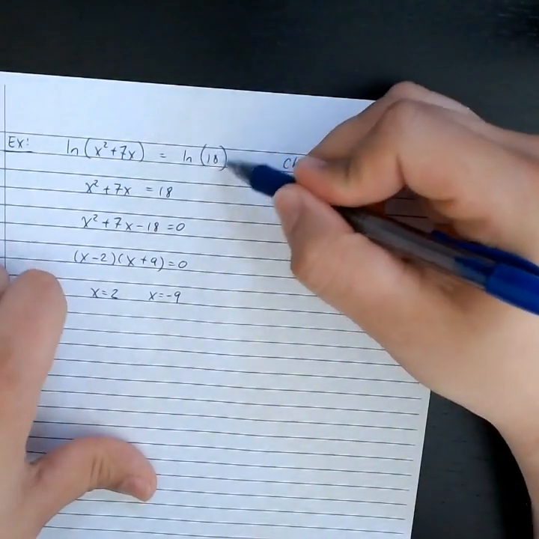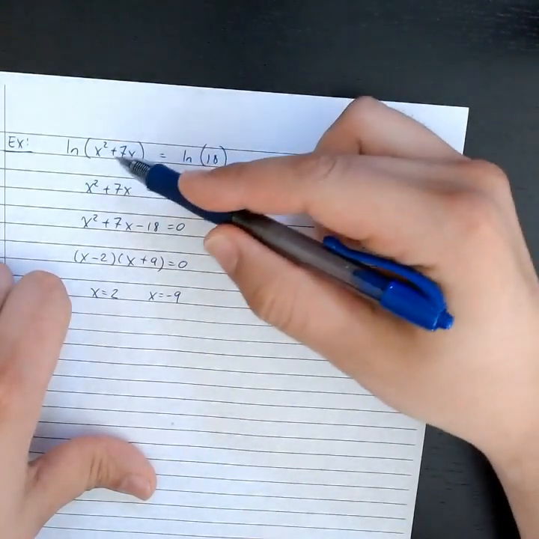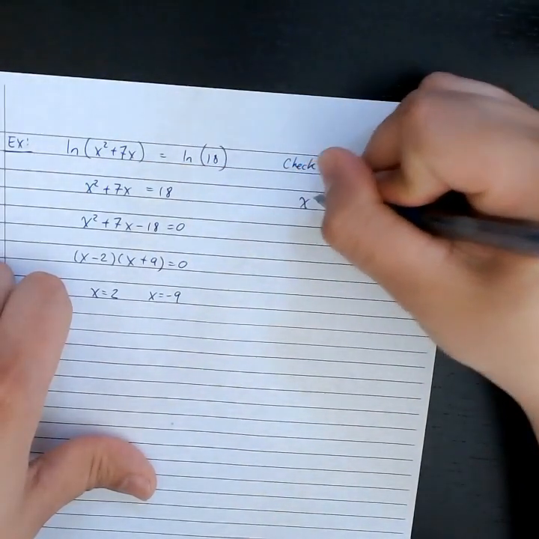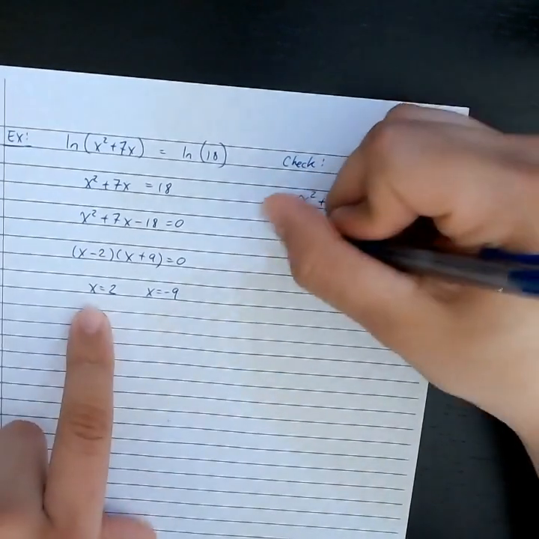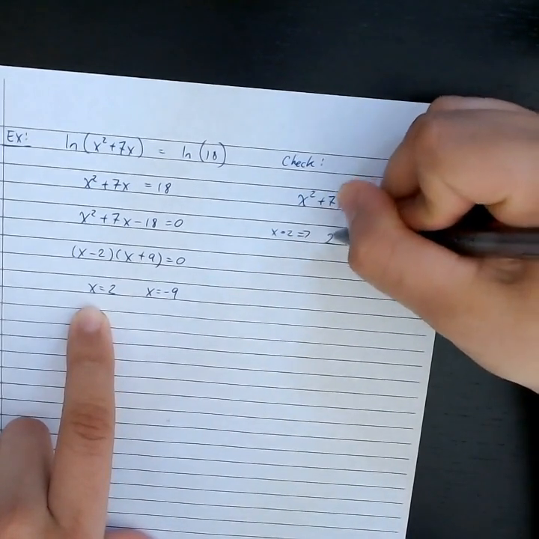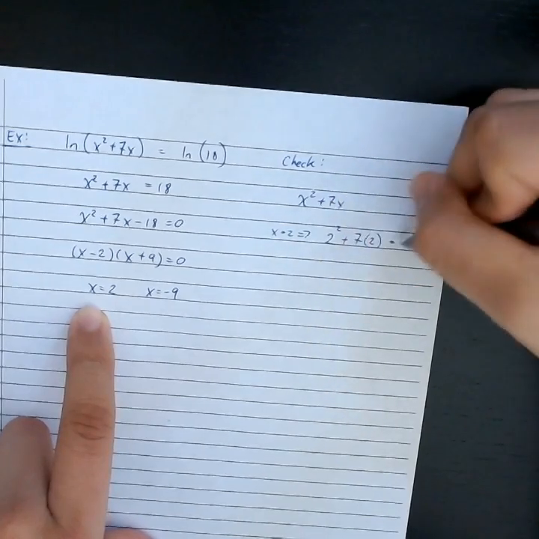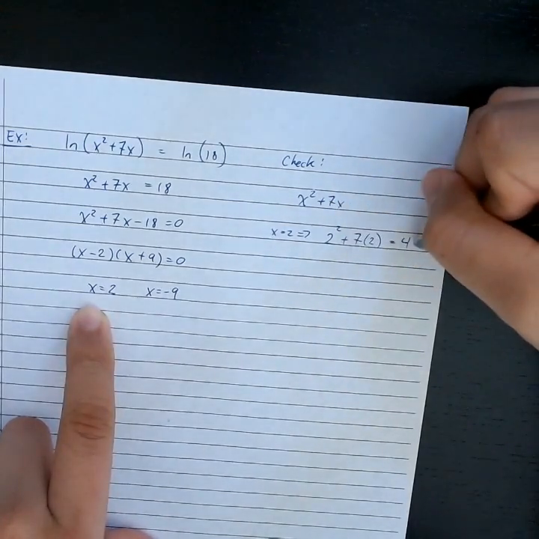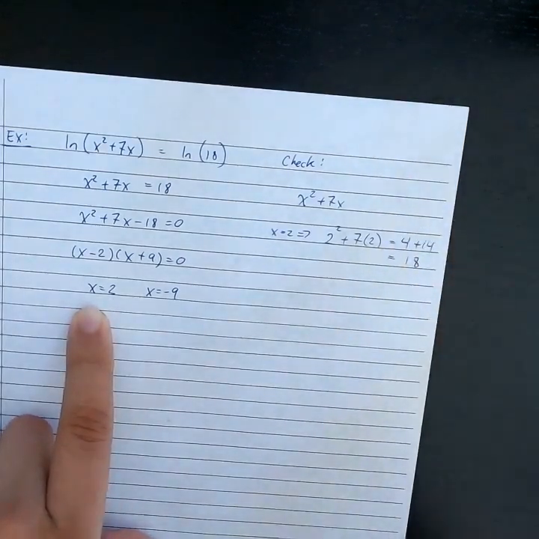So this is a constant. I can't plug anything in there because there's nowhere to plug it in. So really, I'm just checking this one. So I'm going to take x squared plus 7x, and let me go ahead and plug in the number 2. If x is equal to 2, that's going to give me 2 squared plus 7 times 2. 2 squared is 4. 7 times 2 is 14. And that'll give me 18. All right, very nice.